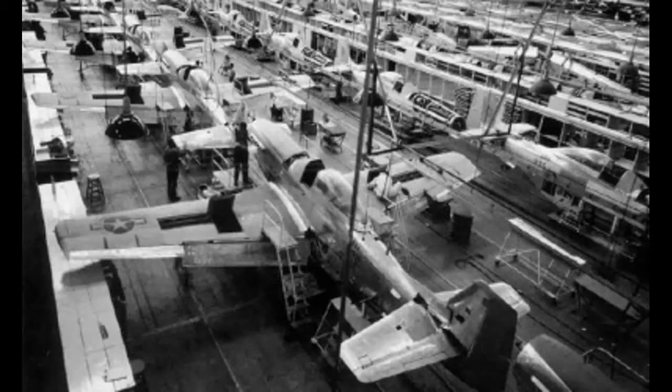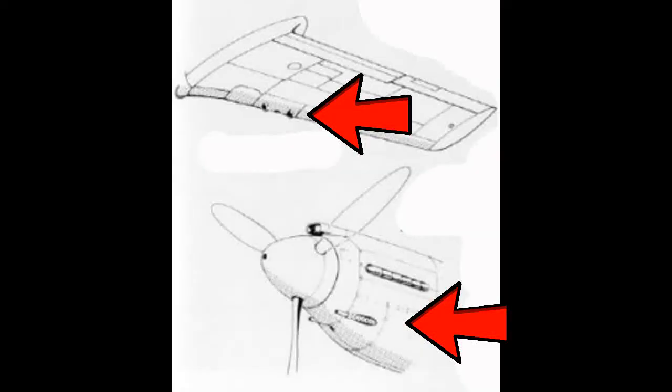Outboard of the wheels and fuel were the guns and ammo tracks, which went out to almost the tip of the wing. While the armament changed considerably throughout its life, the prototype was designed with one .50 cal and two .303s in each wing, and two .50 cals under the engine in the nose.